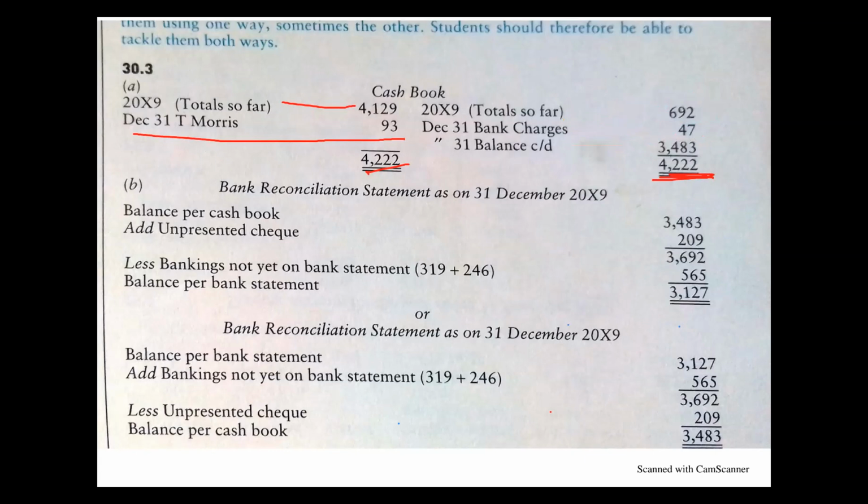This same one will be the balance brought down on 1st January of the next year, which is 2020.